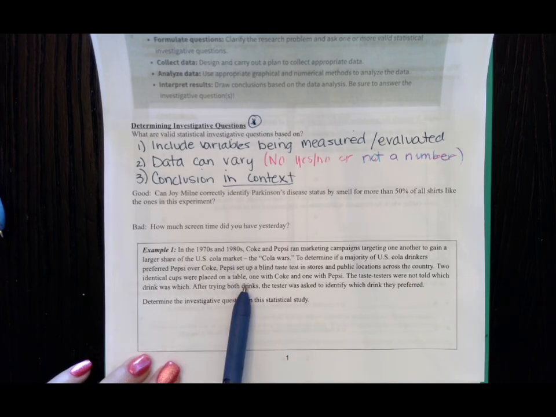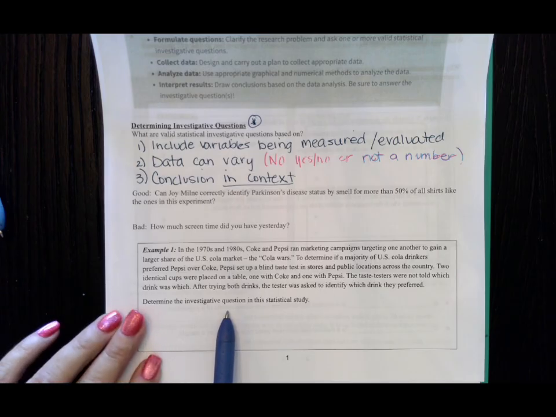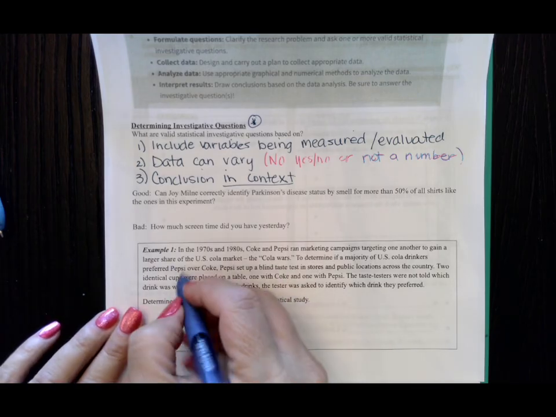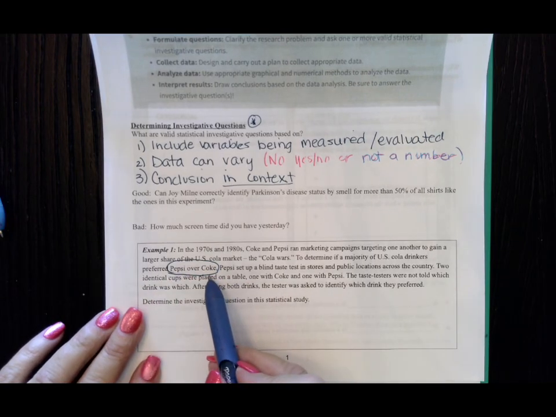So what we want to do is figure out what the investigative question is. The first thing we have to do is look at what is being measured. What is being measured is right here: Pepsi and Coke. These are the two variables that are being measured.